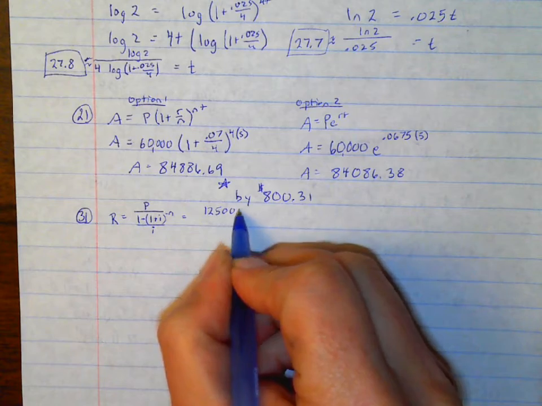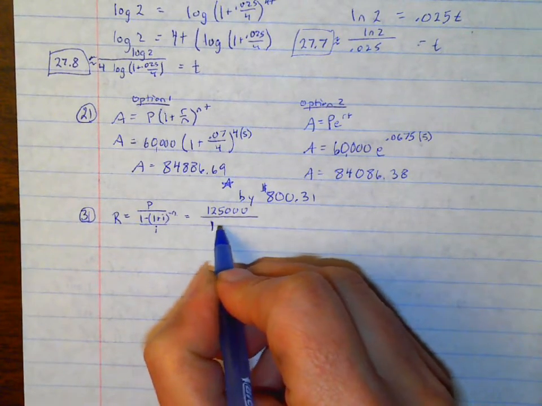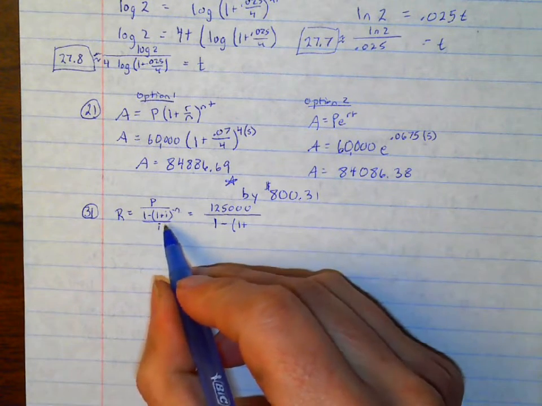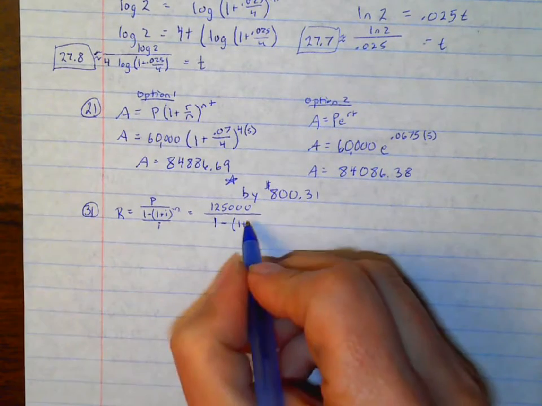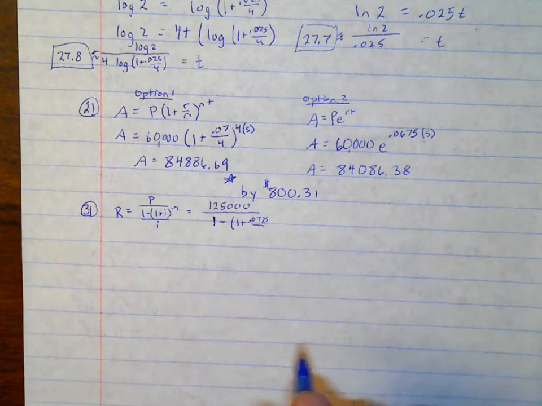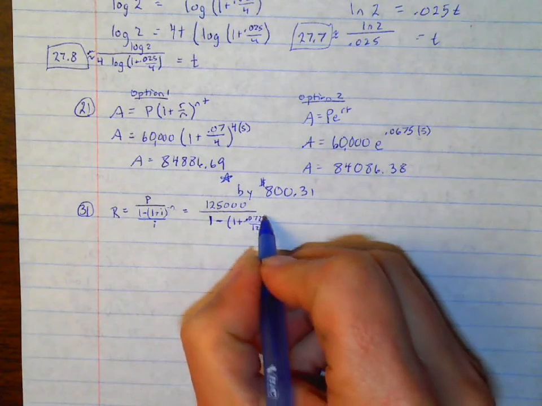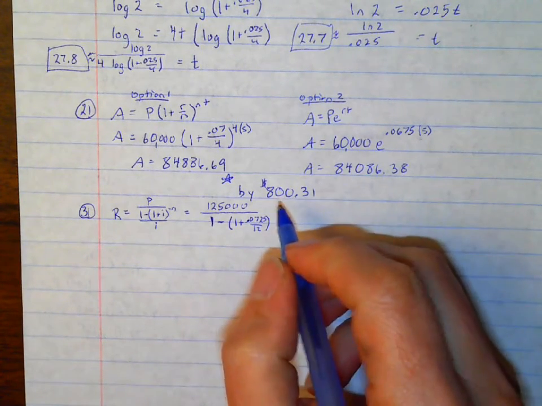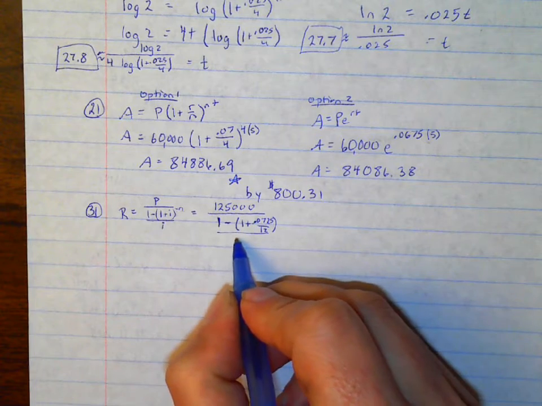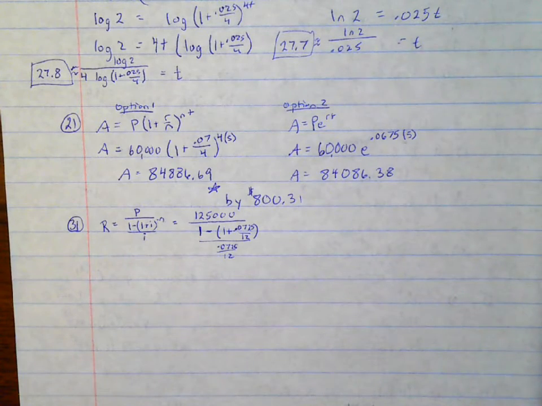$125,000 that we owe. How much do we have to pay per month, right? So it's 1 minus 1 plus. Okay, so this I right here was our interest rate, which is 0.0725, divided by how often we're paying it. So we're paying it monthly, so over 12. And we're taking that whole thing divided by the 0.0725 over 12.